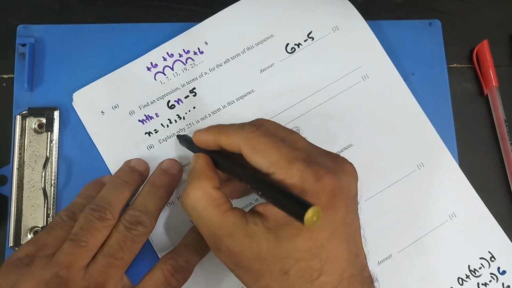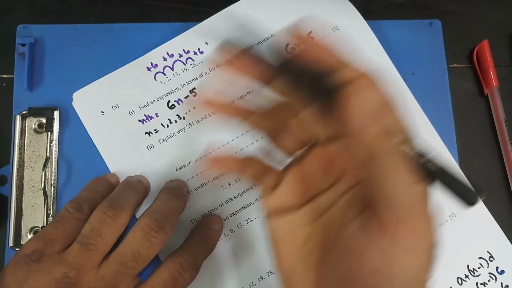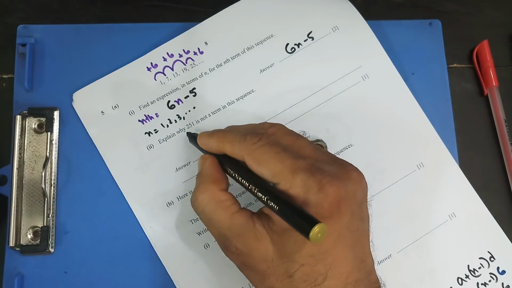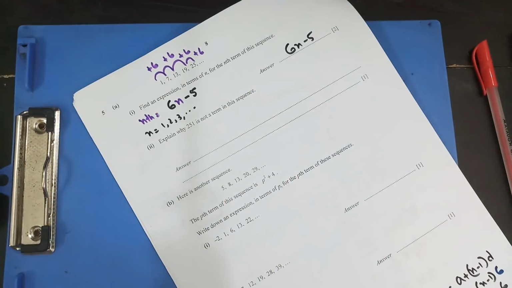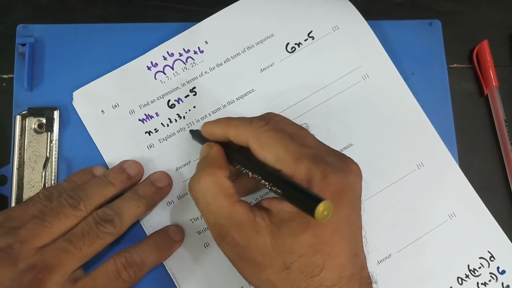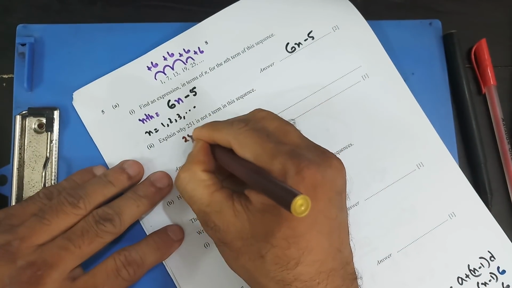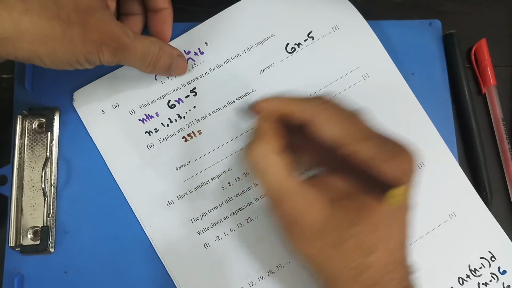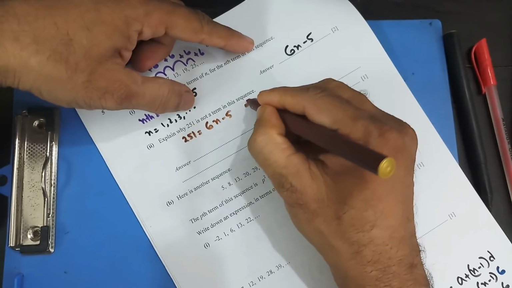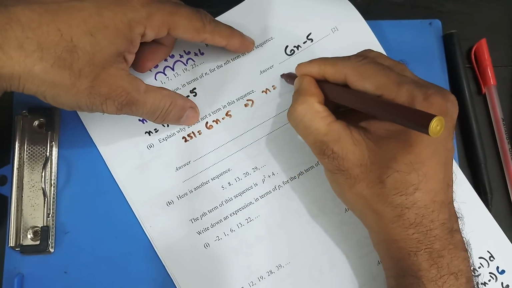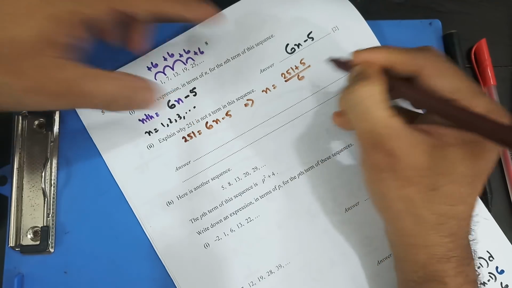Okay, explain why 251 is not a term in the sequence. I don't know, let's find it out. So let's see 251, which term is this? 251 equal to, I have the nth term 6n minus 5. So n is going to be 251 plus 5 divided by 6.